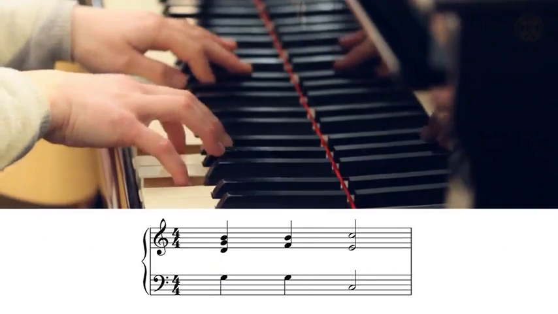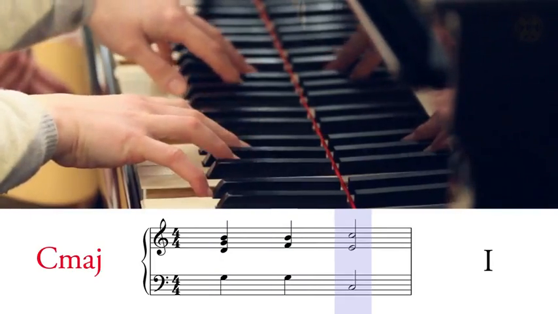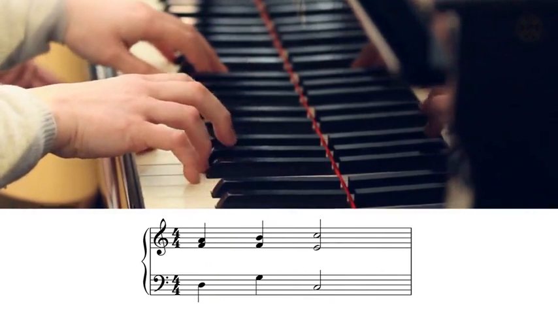Here's 5, 5, 7, 1. And here's 2, 5, 7, 1.